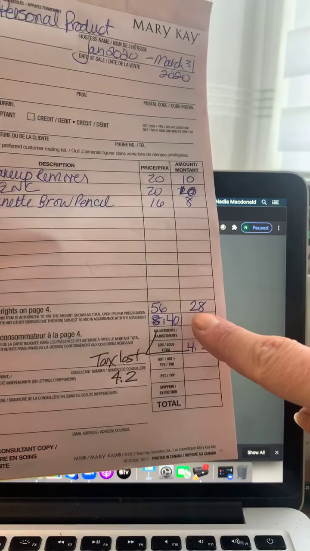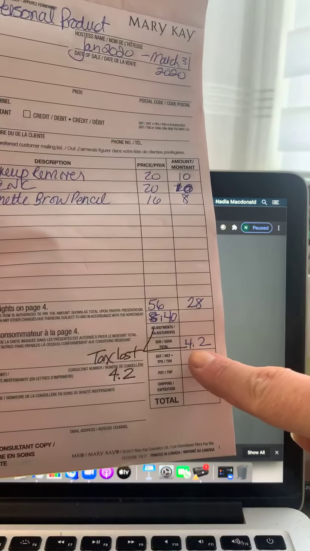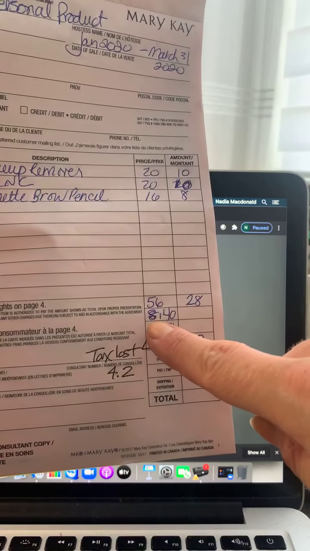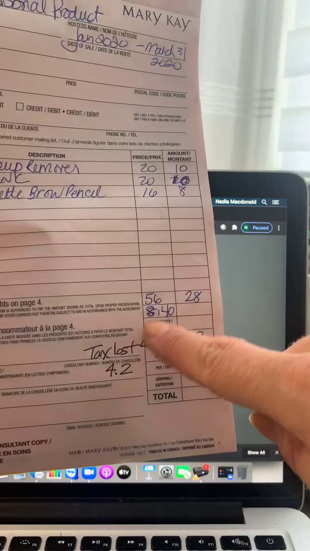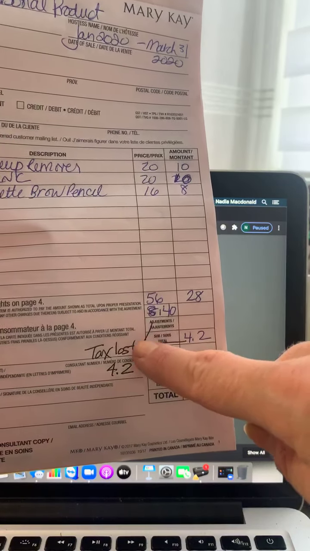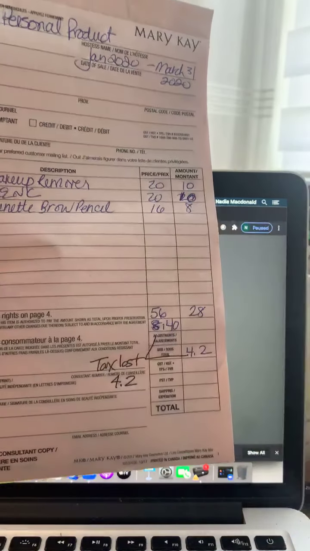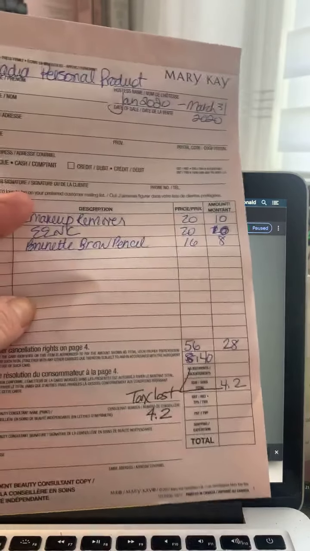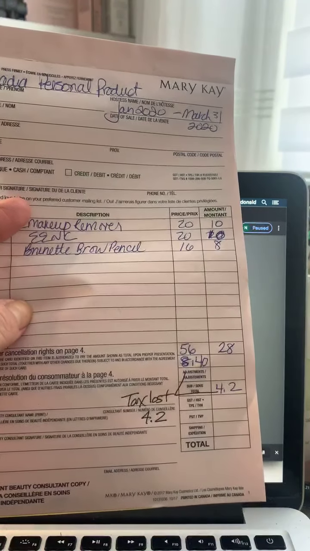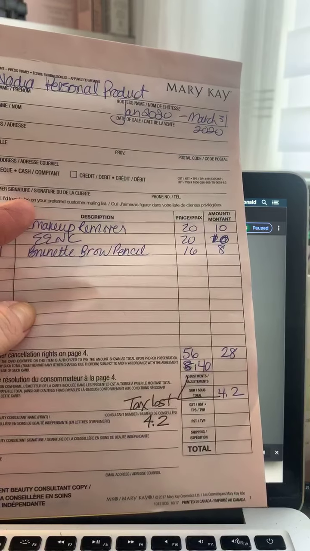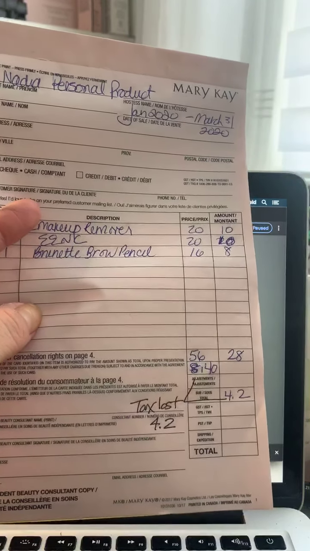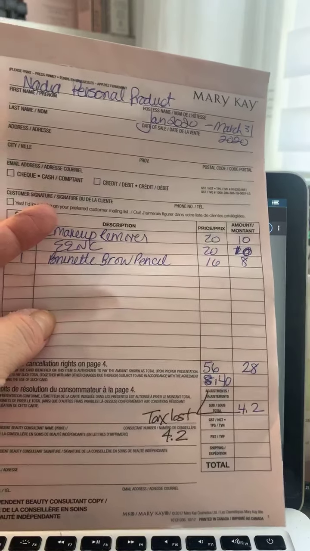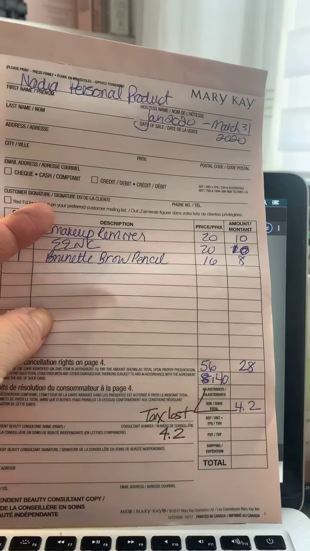Nadia's cost is $28. The tax on $28 is $4.20, and the tax on $56 is $8.40. As you can see, half the tax that I lost is $4.20. So this is a prime example of what you can recover. On my last one, I recovered 68 cents. This one is $4.20. That's $5. If you've ever read The Latte Factor, $5 a day will make you a millionaire.